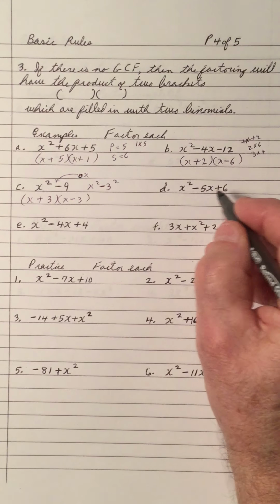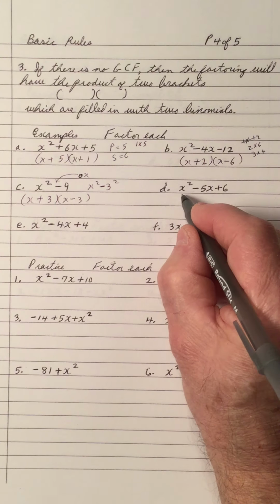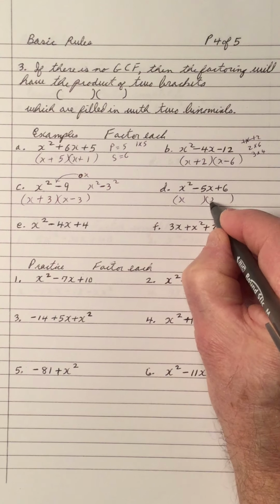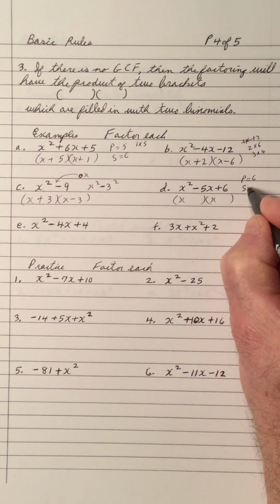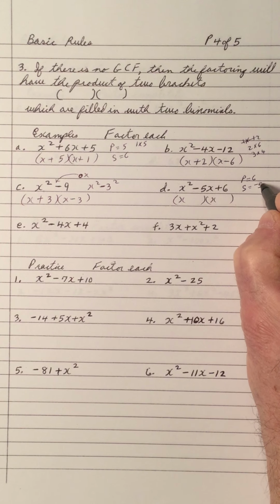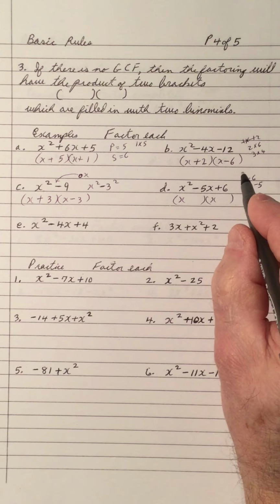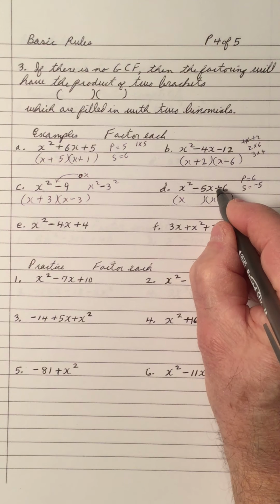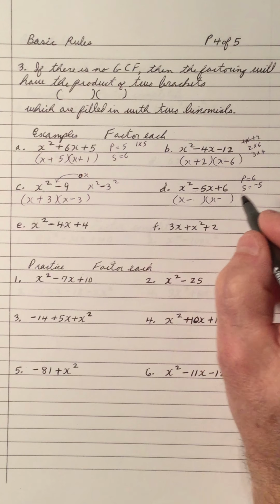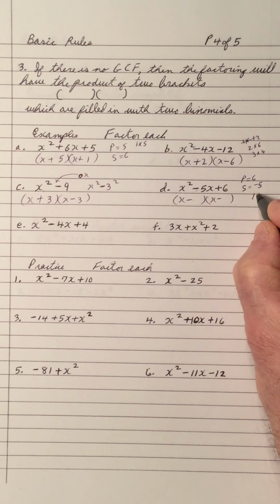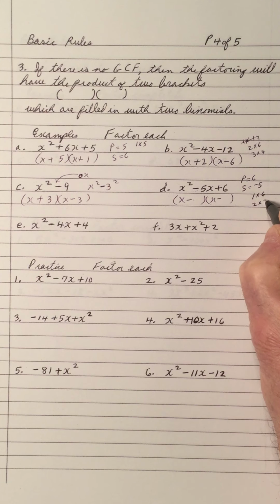D, I have a trinomial and there's no GCF, so I use double brackets. And I have an x squared, which is an x and an x. The product is a positive 6 and the sum is a negative 5. I've got to be careful with my signs. So if the product is positive, I'll have two of those signs, two minuses. Why? Multiply, plus; add, negative. Perfect. And the factors of 6 are 1 and 6, and 2 and 3.